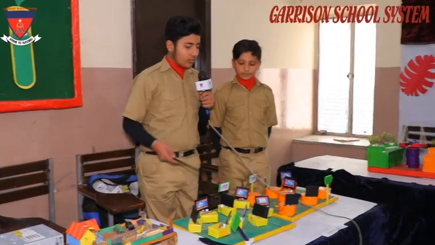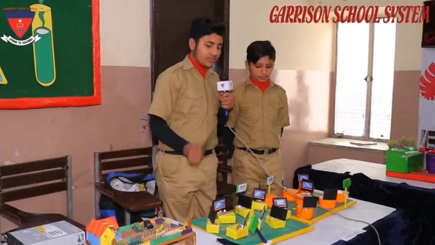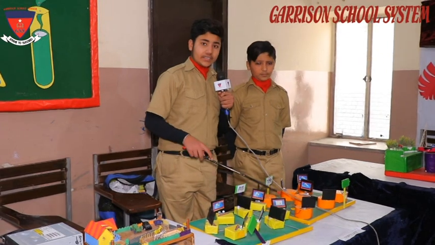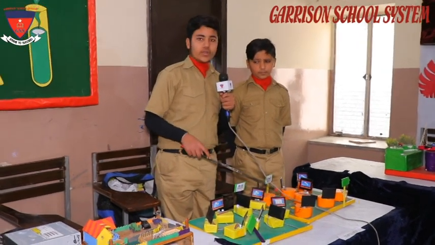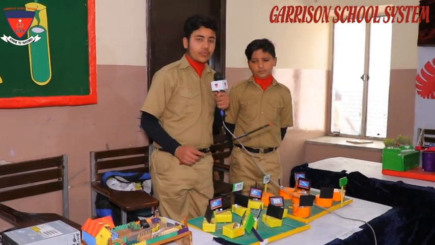This is my project of network topology. Network topology has four kinds: bus topology, star topology, ring topology, mesh topology. Bus topology is the simplest type of network. It supports a small number of computers. All the devices and computers are connected to a common communication medium.